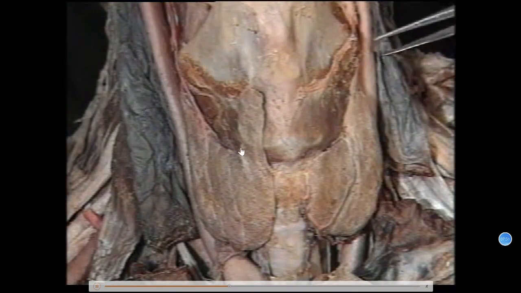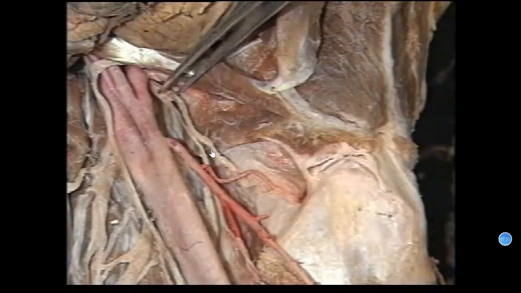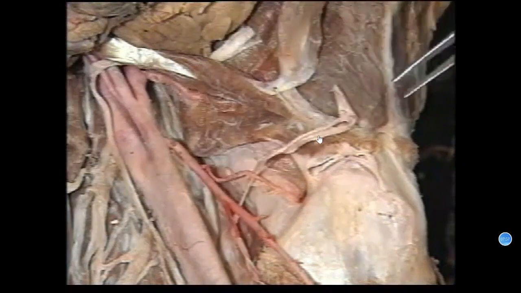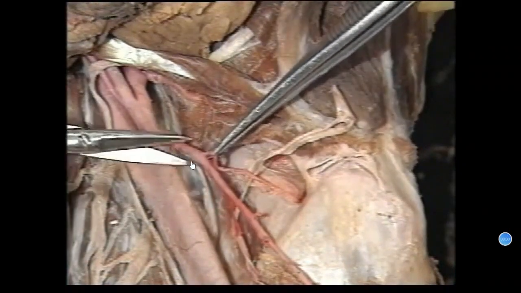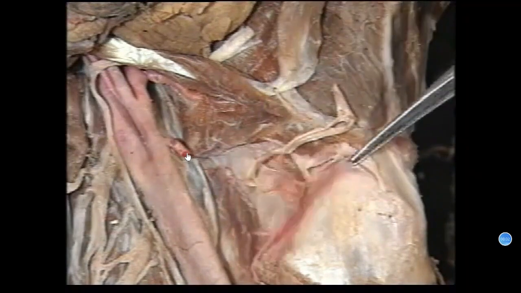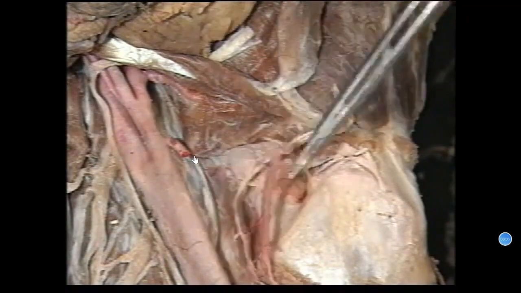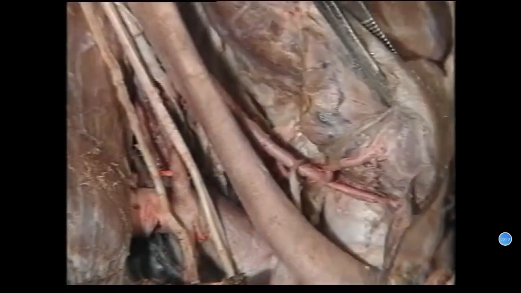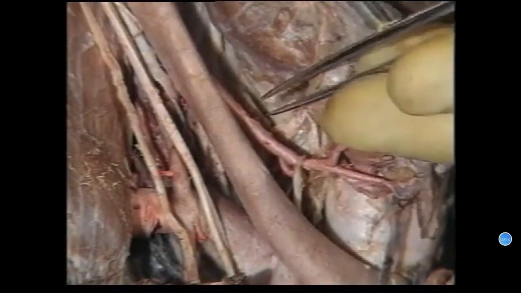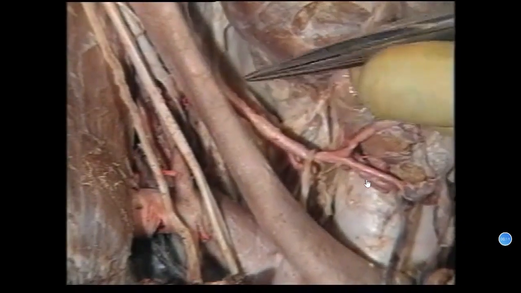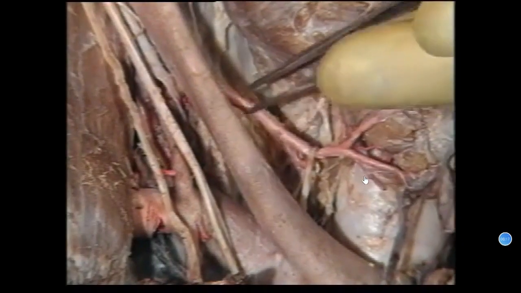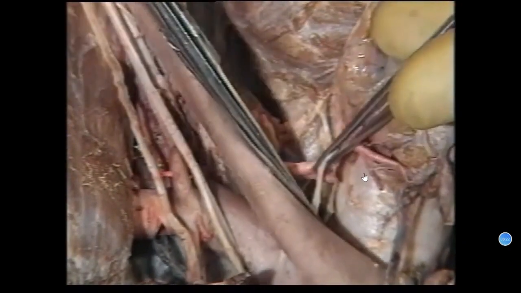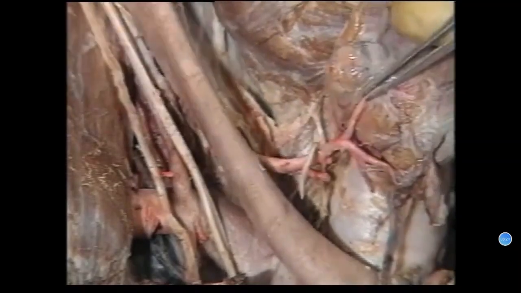This common carotid artery. Now cut this superior laryngeal nerve and superior thyroid artery. Inferior thyroid artery, recurrent laryngeal nerve, shear of thumb.